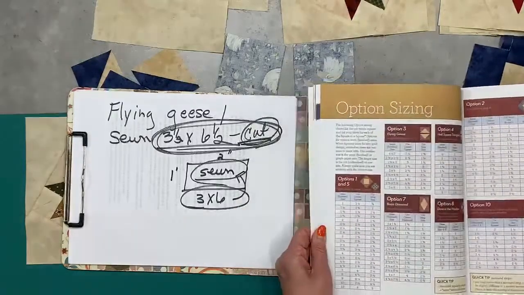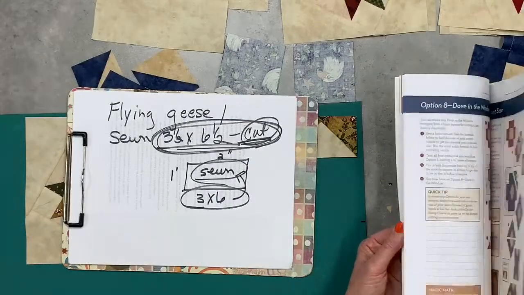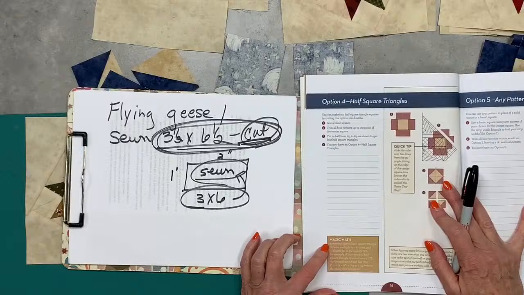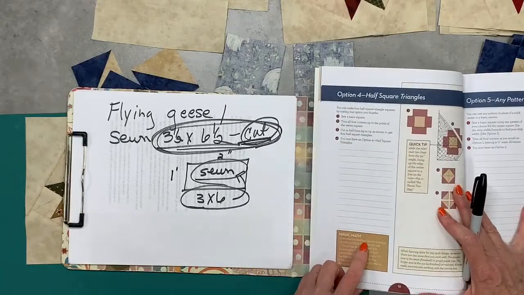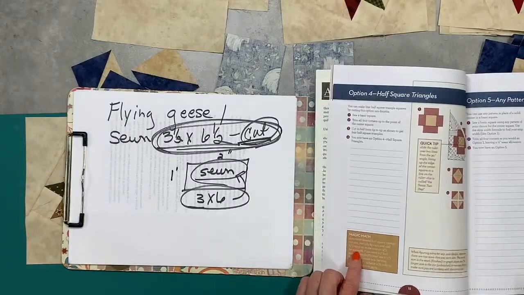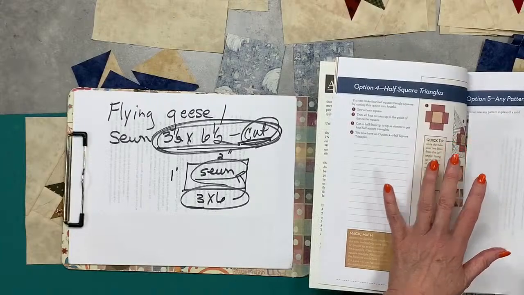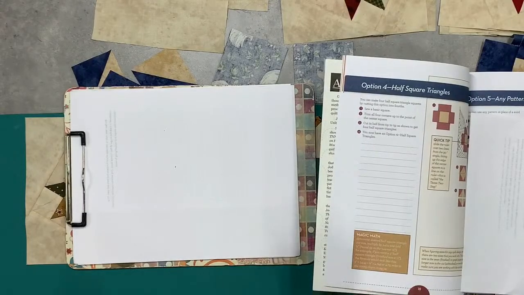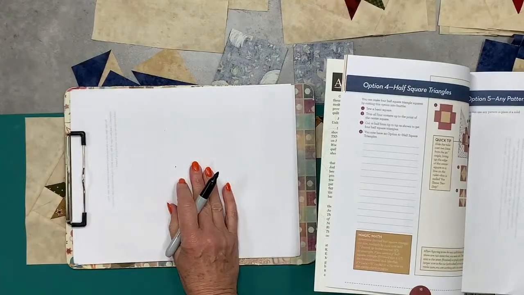So let's talk about half square triangles, option 4. Once again, when the size you want is not on the chart, go back to your option 4 and you have a magic math problem. In the magic math, it asks what is the cut size you're looking for. So you always have to pay attention: are we asking for a sewn or a cut? So what was her cut size that she wanted?